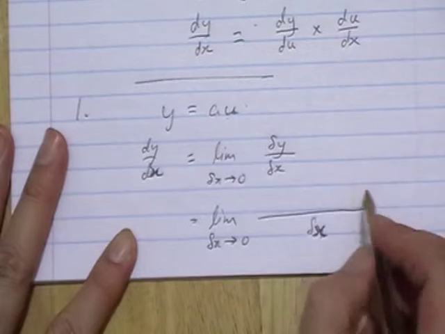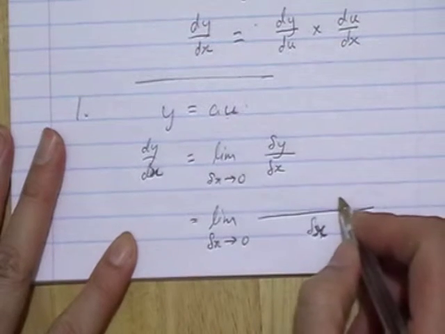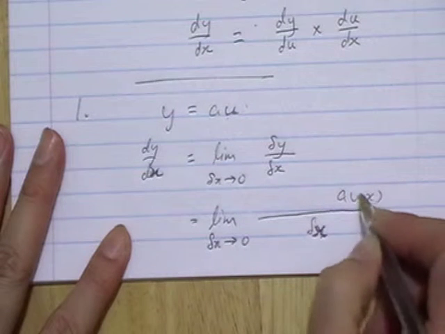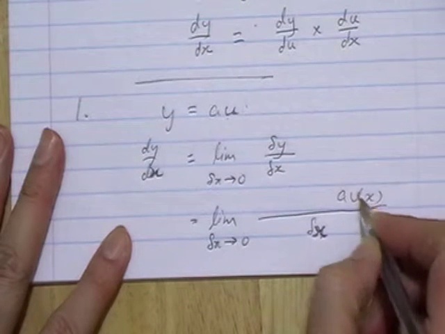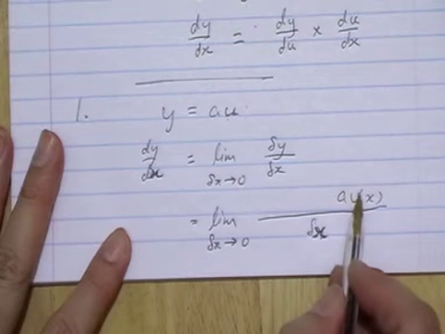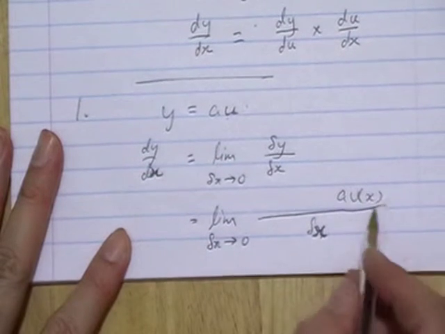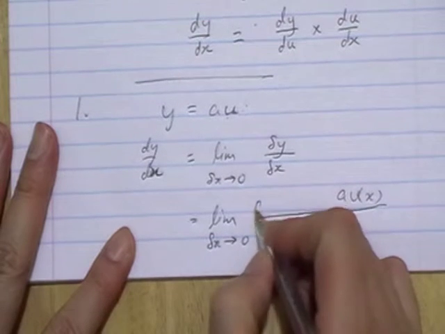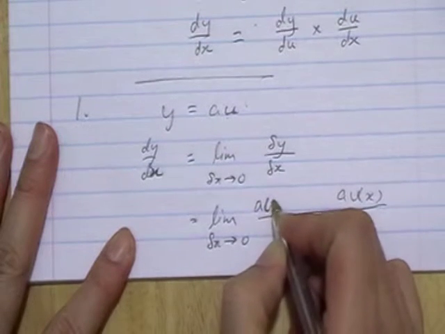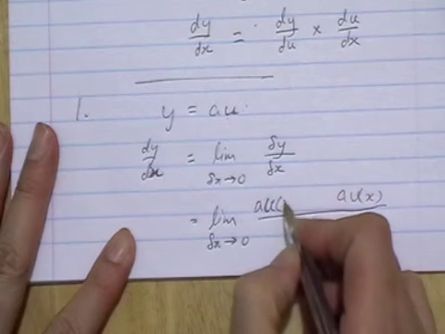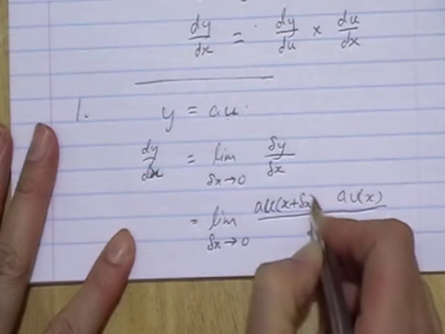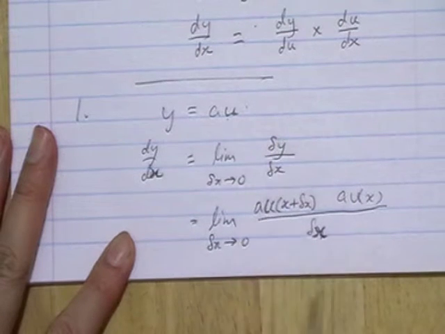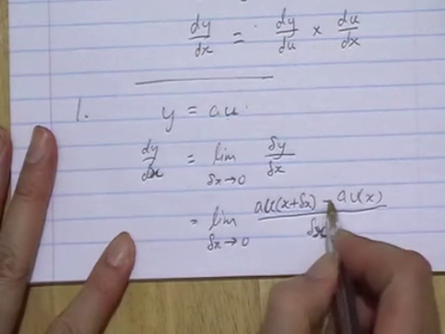At first, this function is just a function of x, a times u, which is a function of x. If x increases by delta x, this becomes a times u bracket x plus delta x, right? And the increase delta y would be the difference.